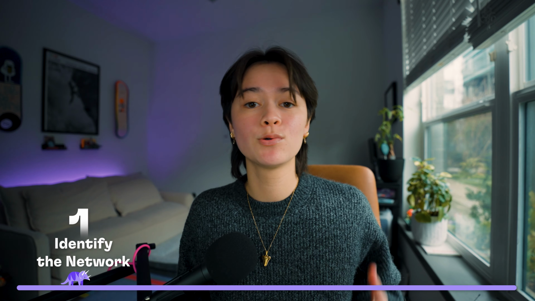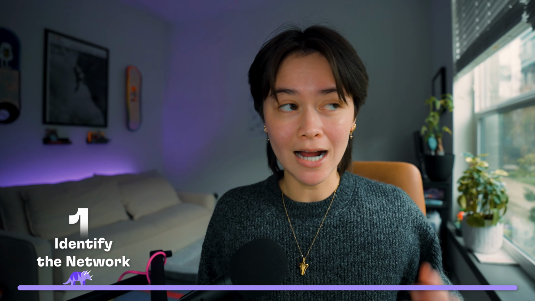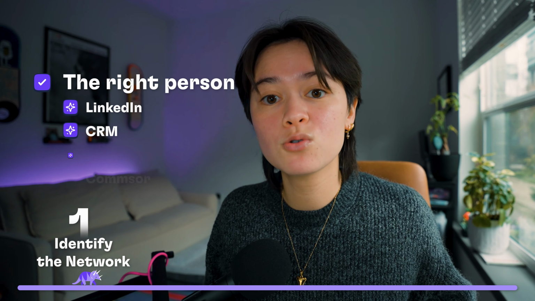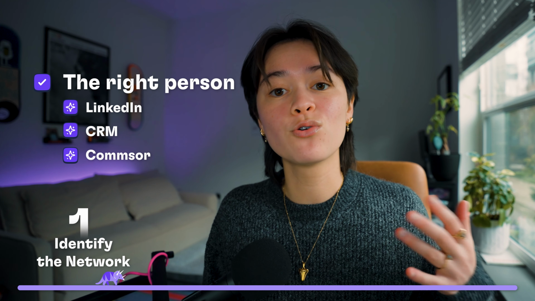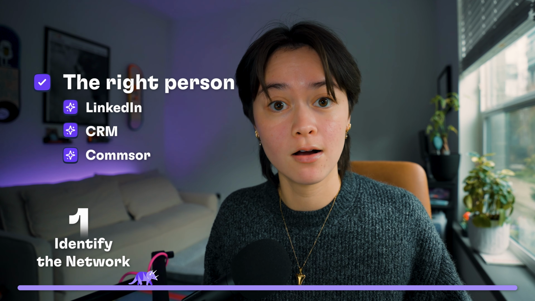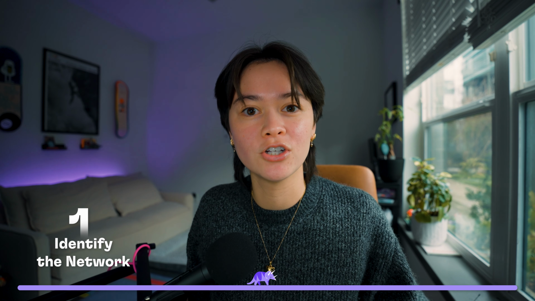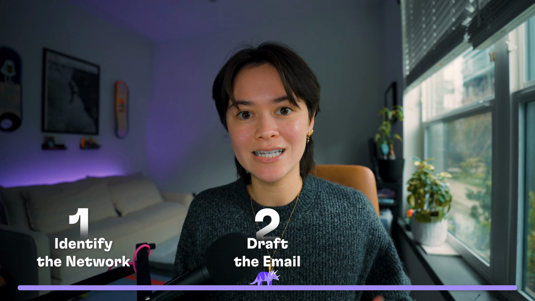First, you have to identify the recipient's network. Before you even write, identify the right person to help you. Check LinkedIn, your CRM, or even Commsor's network intelligence tools and find the right person that can push your information along. Think strategically. Who has the trust and the influence to open the door? And if you don't have just one degree of separation, how can you at least get one step closer to your target buyer?